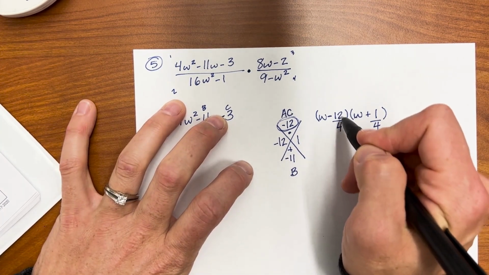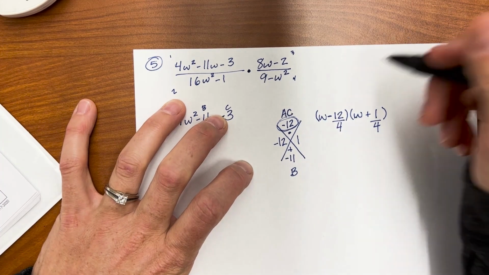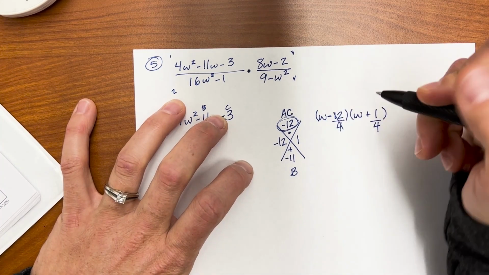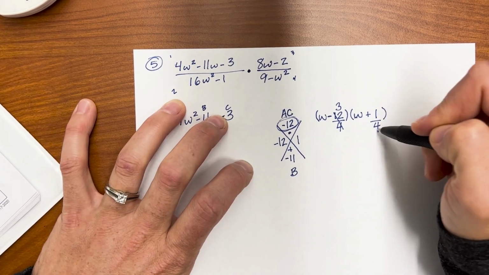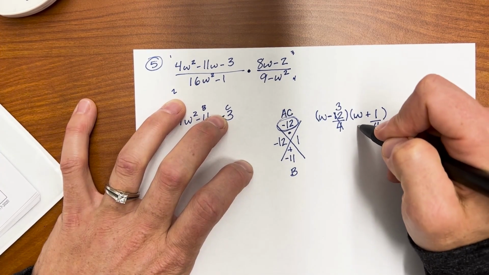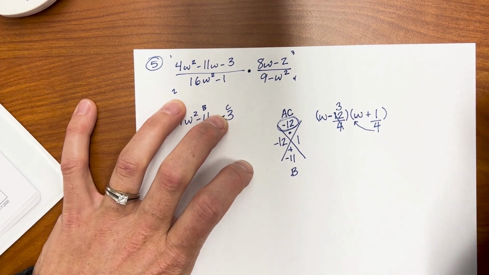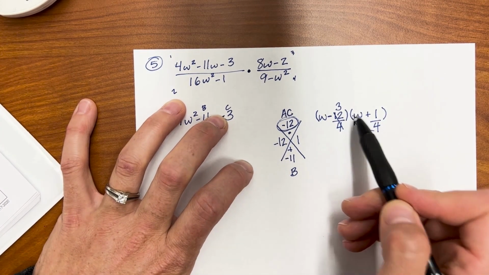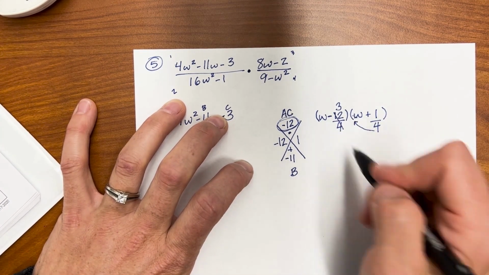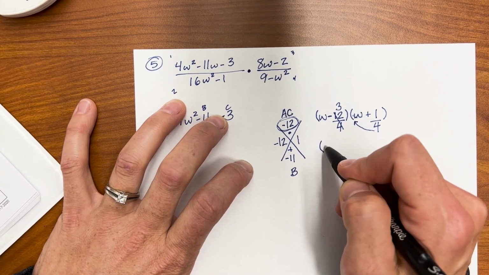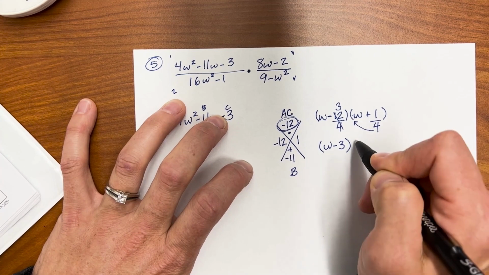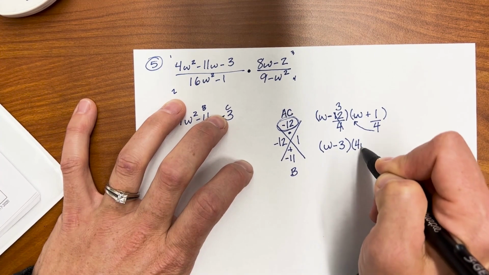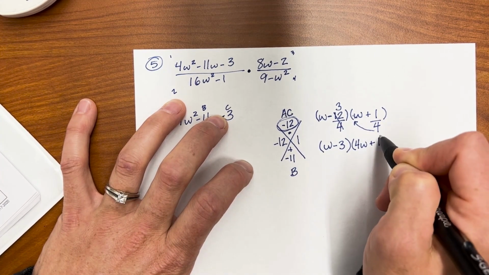I look at 12 divided by 4, and I know that's 3, so that simplifies to 3. And I know 4 doesn't go into 1 evenly, so I'm going to bring the 4 in front of my W. What I end up with is W minus 3 times 4W plus 1.